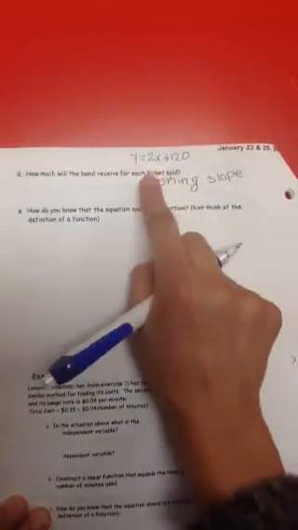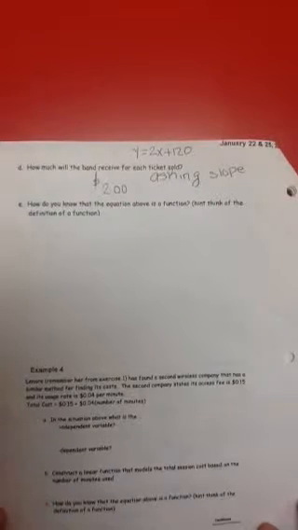Now, it says how much would the band receive from each ticket sold? And this is asking for our slope. I'm going to rewrite the equation over here: y equals 2x plus 120. So for each ticket, the band will receive $2.